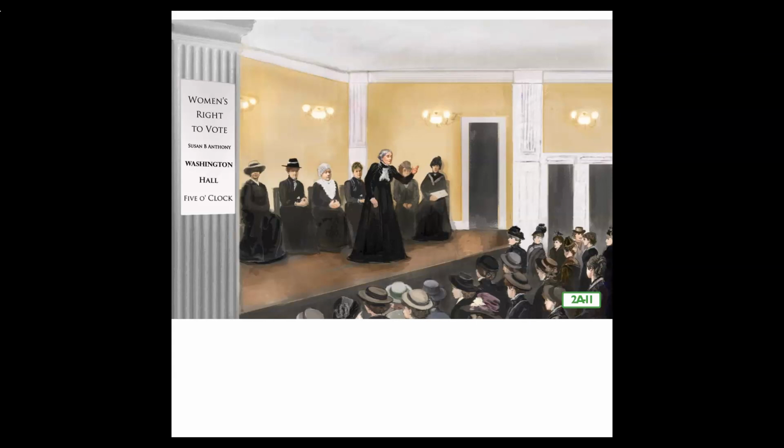She had worked for more than 50 years, half of a century, for women's rights. Although she did not live to see women get the right to vote when the 19th Amendment to the Constitution passed in 1920, she had helped to make it happen. So she died in 1906, and finally the Constitution passed the 19th Amendment, which gave women the right to vote, in 1920. So she died 14 years before the right to vote for women came into effect. That's kind of sad, right?